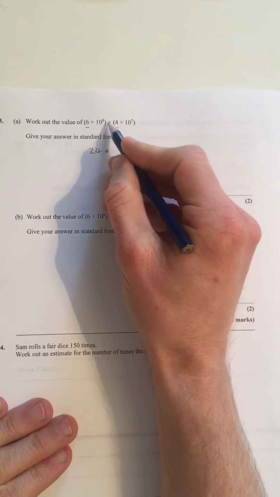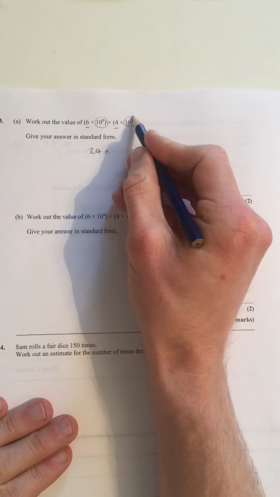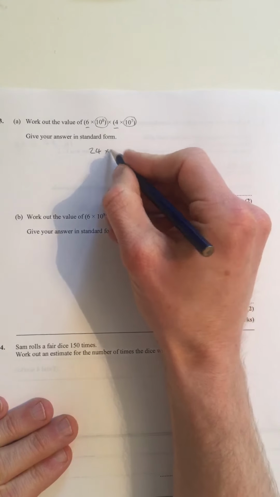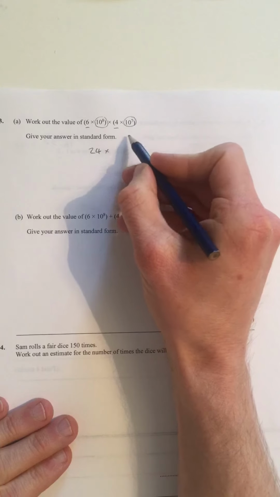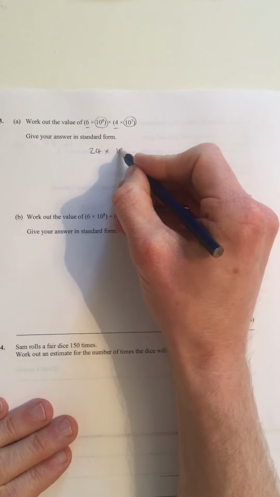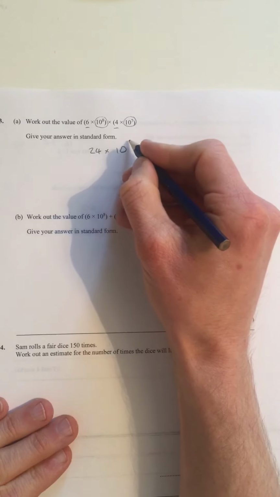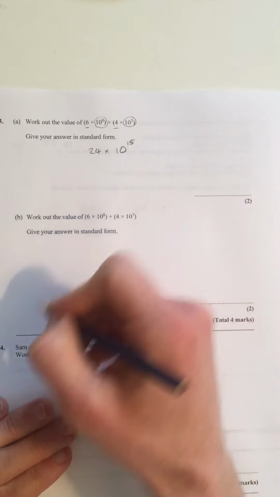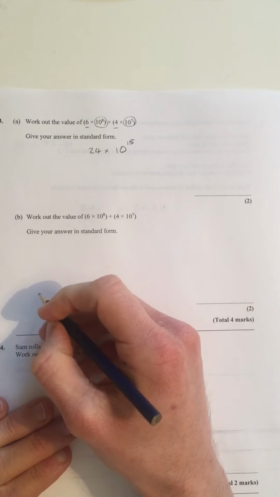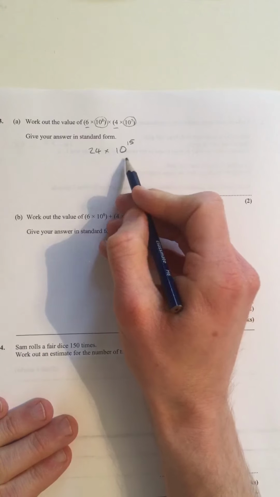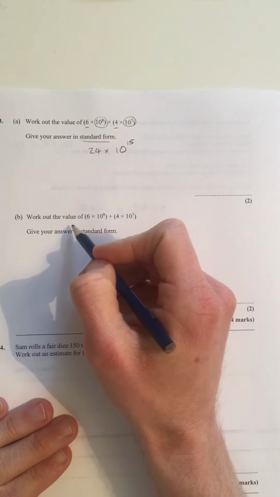And now I'm going to worry about the indices. So I've got 10 to the power 8 multiplied by 10 to the power 7. So I know that I add the powers when I'm multiplying indices, so I'll get 10 to the power 15. So I've got my answer, but it's not in standard form yet.